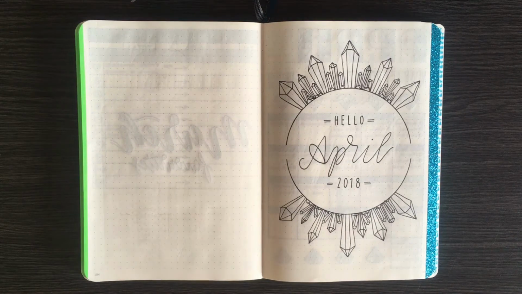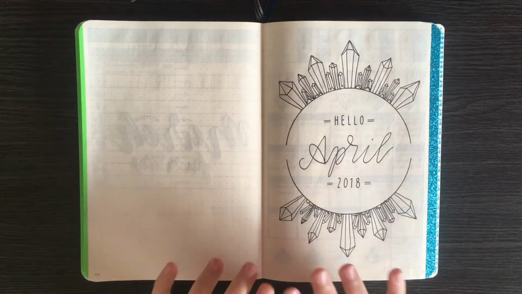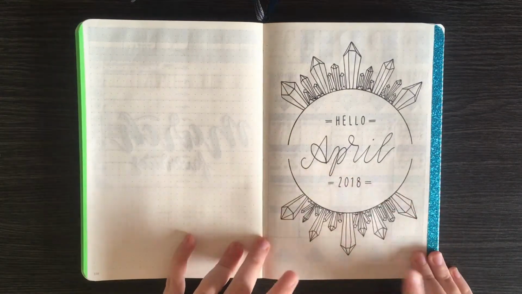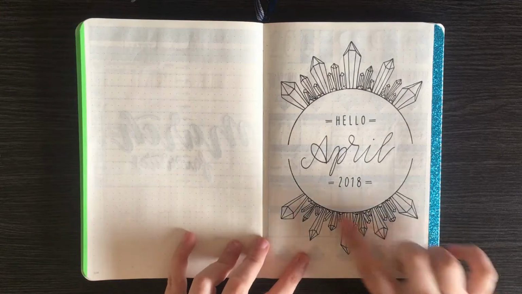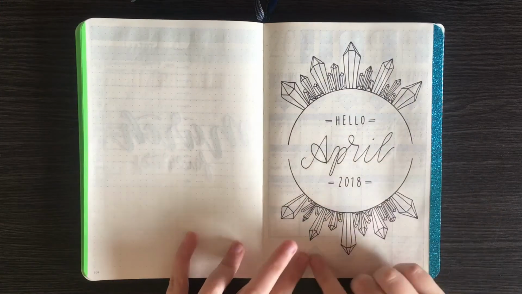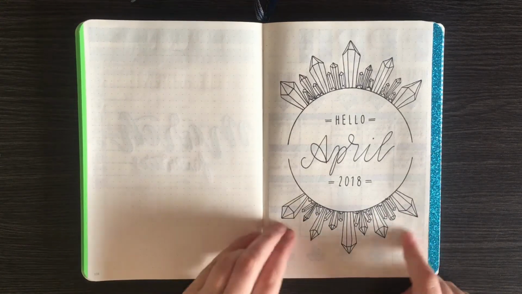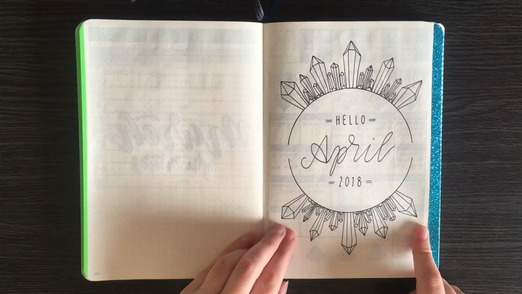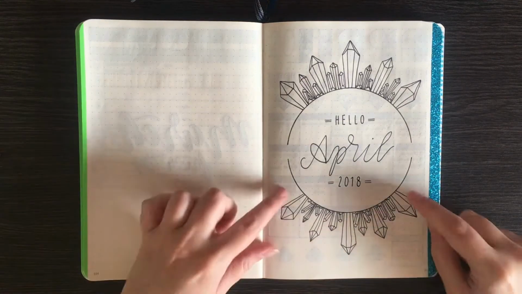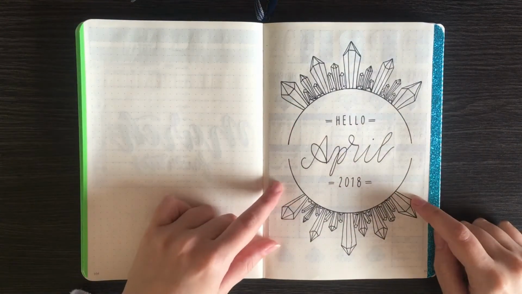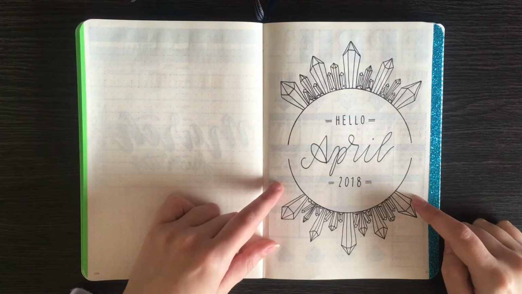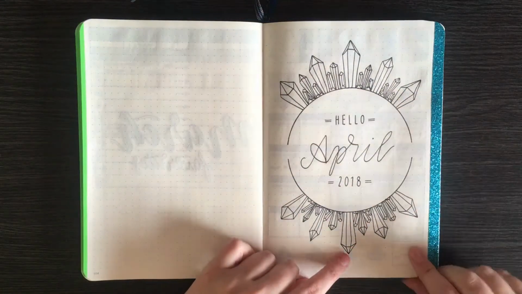So for my last monthly plan with me, you'll remember that for April I was going with a crystals theme. For my splash page we have my regular circle cutout with my black outlining done with my Faber-Castell Pitt artist pen and these small crystals around the outside. I was previously toying with the idea of filling this section in with crystals as well, but I actually really liked the balance that just the top and the bottom gave the page.